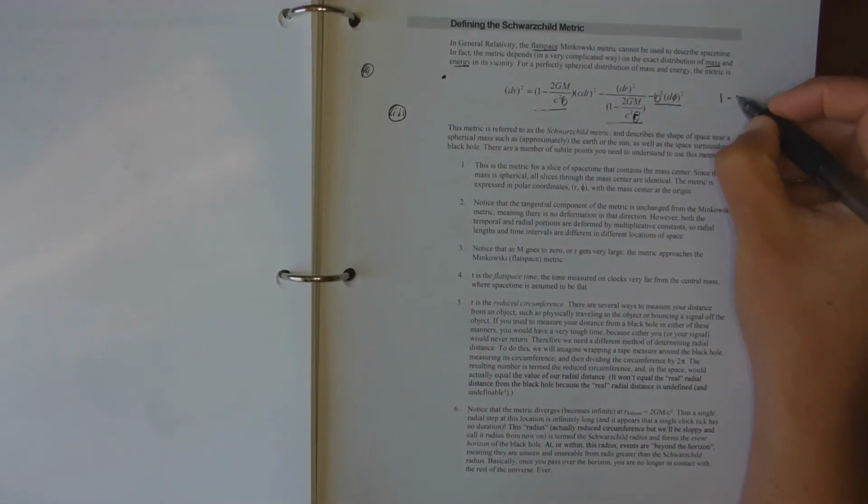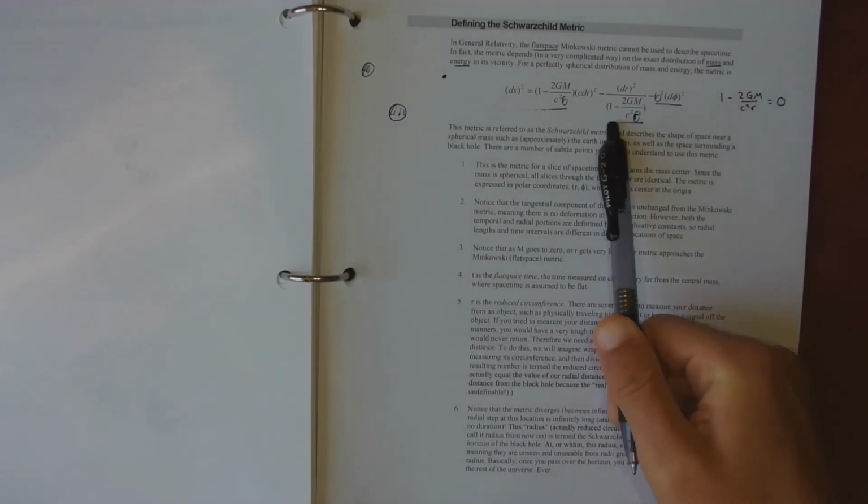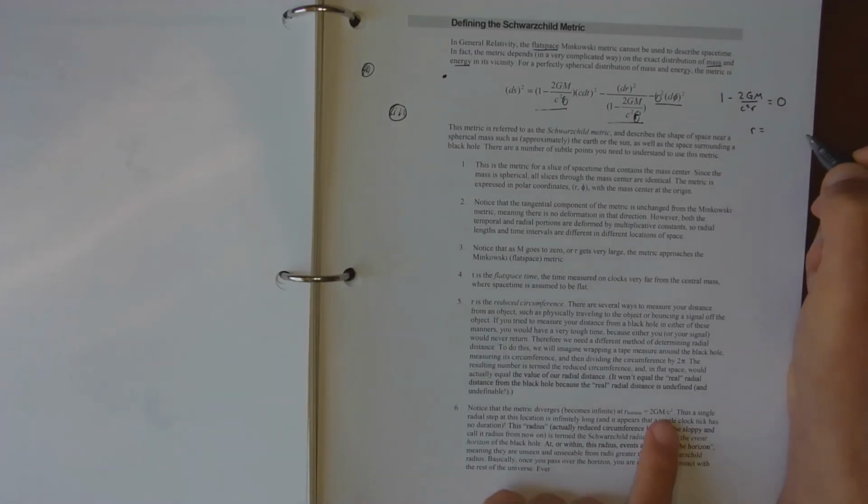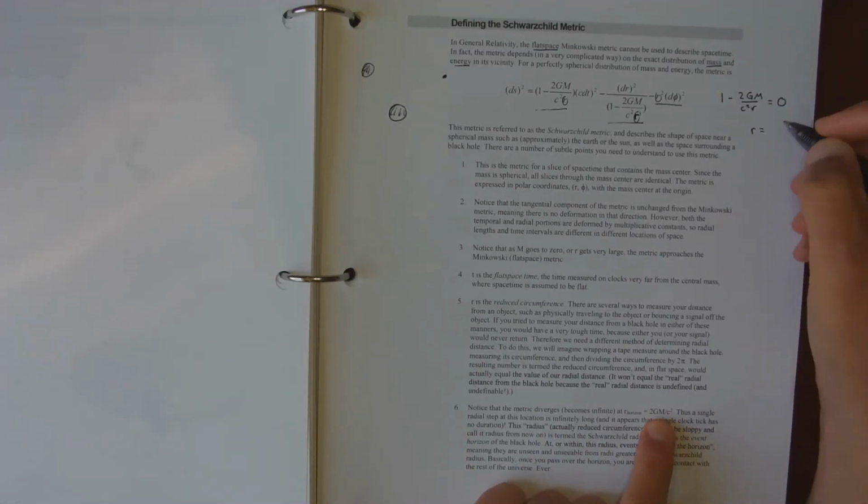If 1 minus 2gm over c squared r is equal to 0, then this fraction blows up, and that would happen when r is equal to, let's just use what they have here, 2gm over c squared.